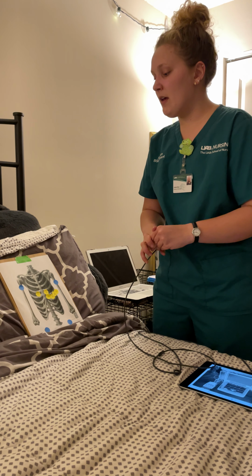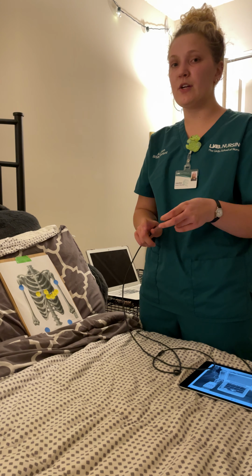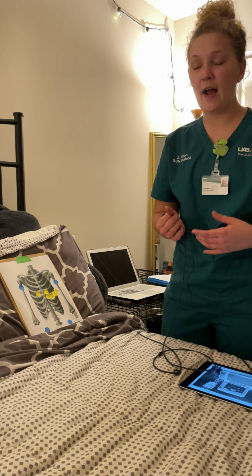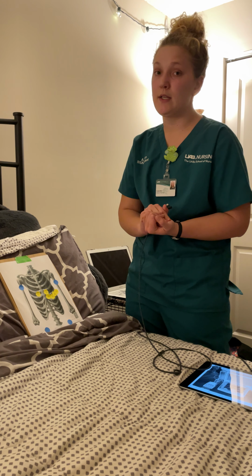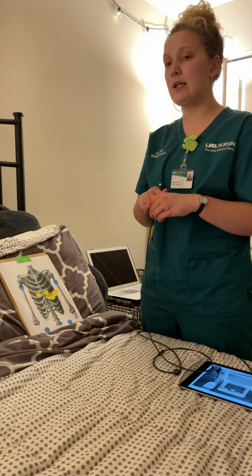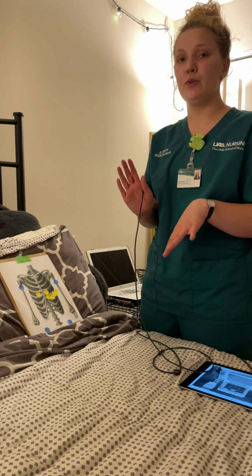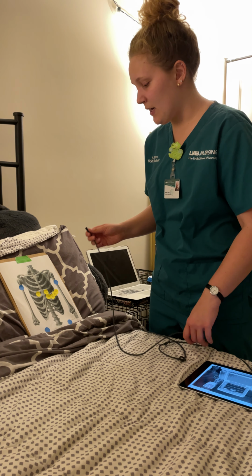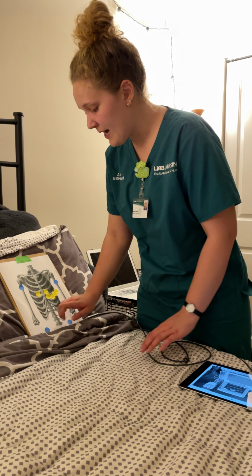And when I'm placing all of the stickers, I make sure to check the skin around them, that the skin is dry, that there's no redness or erythema noted, that if there's any hair, I would be sure to shave it. If there's any lotion or oils or anything like that, I would be sure to clean it prior to putting the stickers on the EKG. So all of my wires are now attached.